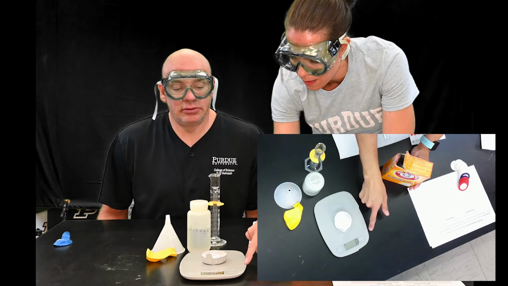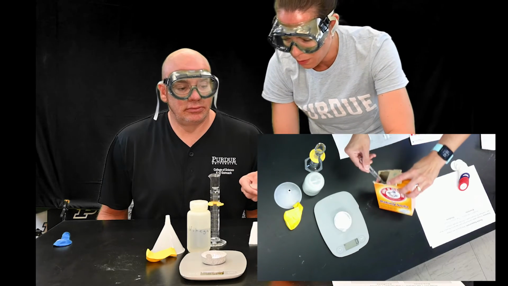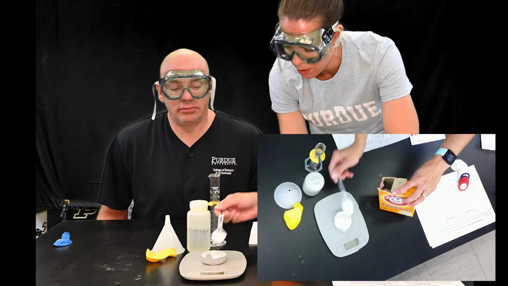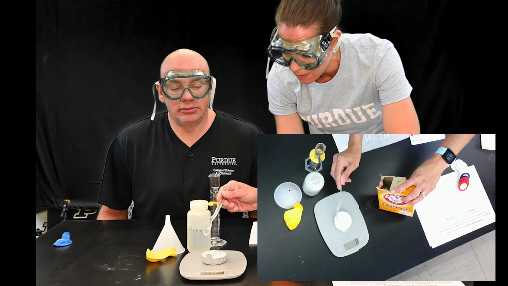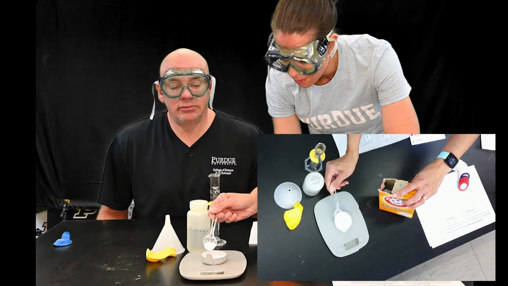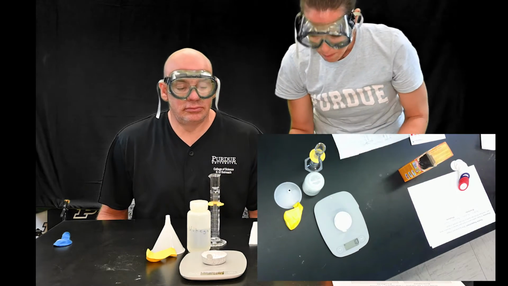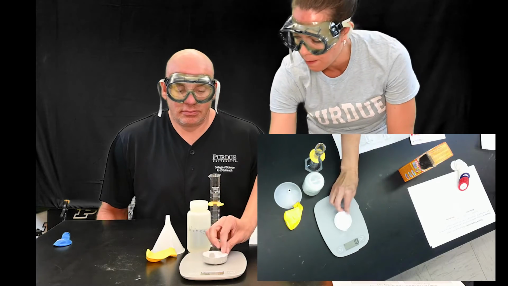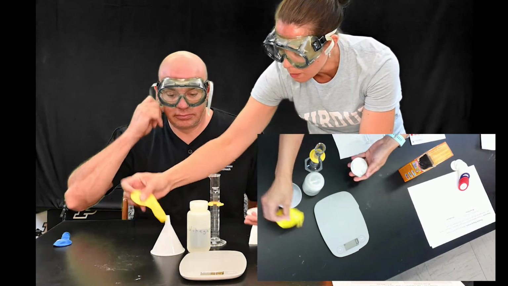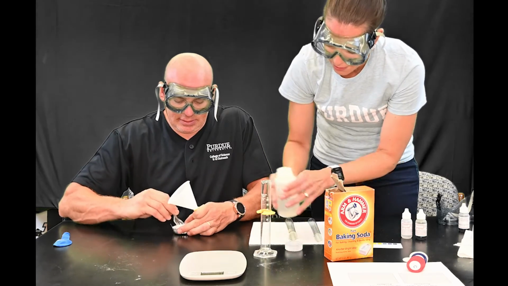And there we go. I'm going to add in my baking soda. I want about 1 part baking soda to 3 parts vinegar. It's about 10 grams of baking soda. What I'd like to do with this is funnel it into a balloon. I'm going to measure out 30 milliliters of vinegar.